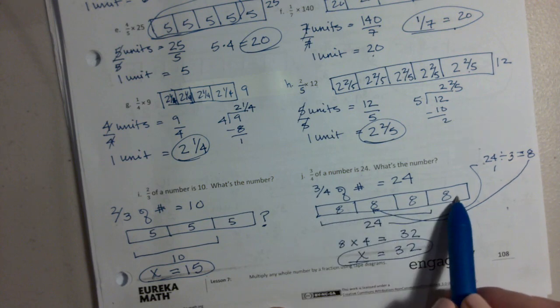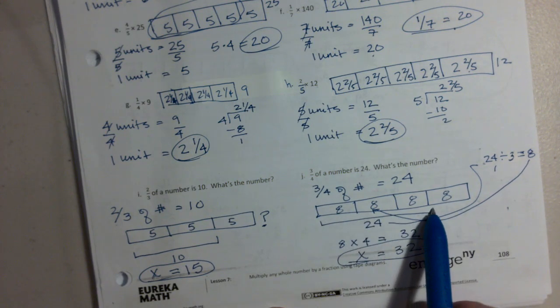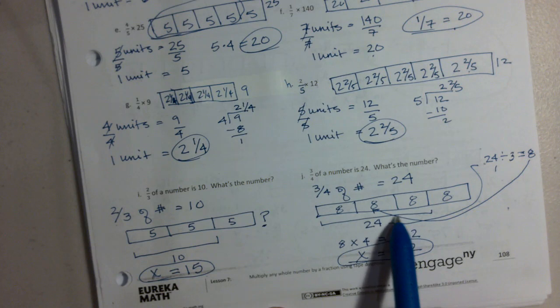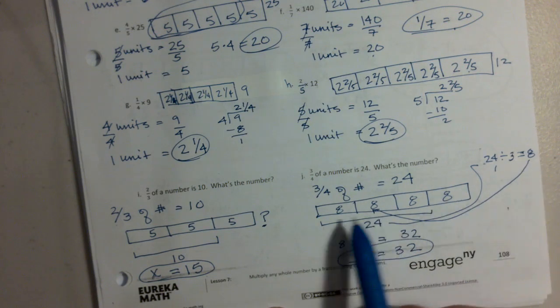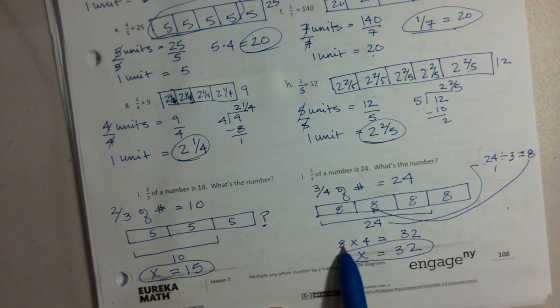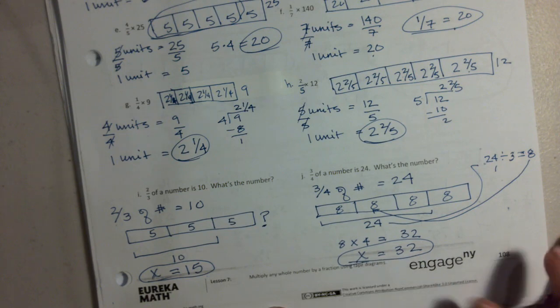3/4 of a number is equal to 24. So I broke it up into fourths, and I knew that 3/4 was equal to 24. I divided 24 by 3 to get 8, and that way I knew 8 went in there, and then 8 times 4 is equal to 32. X was the question. X marks the spot. X equals 32. All right.